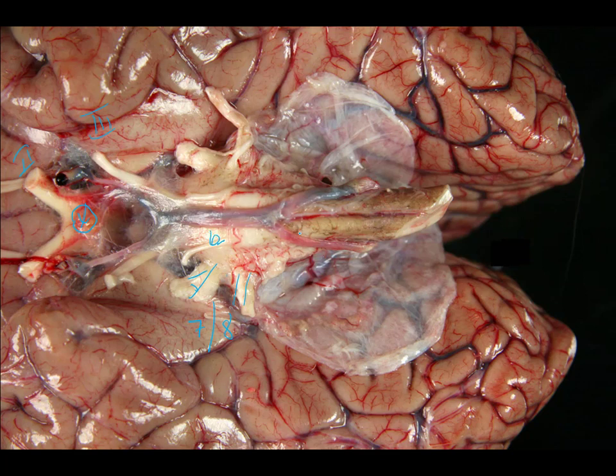Can't really see 9 and 10 back here, but here you can. What are those? Would that be 11? Now, going 5, 6, 7, 8, 9, and 10, lower rootlets being vagus, upper rootlets being glossopharyngeal.